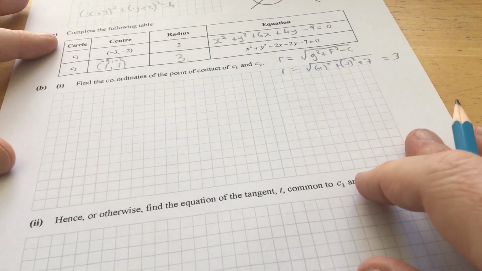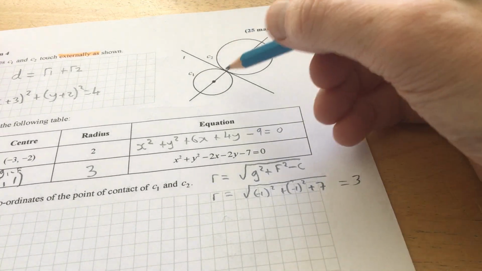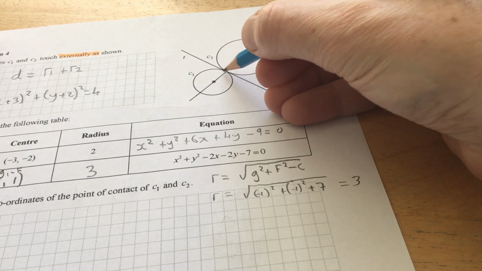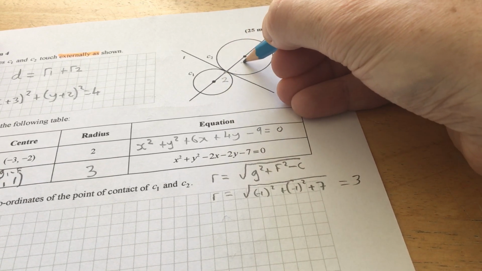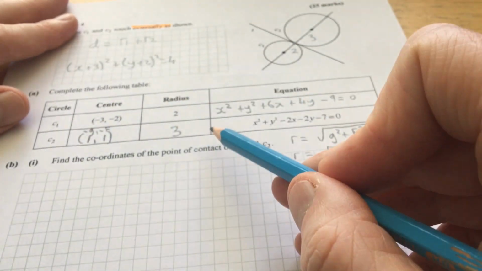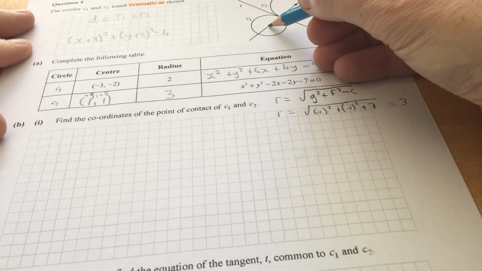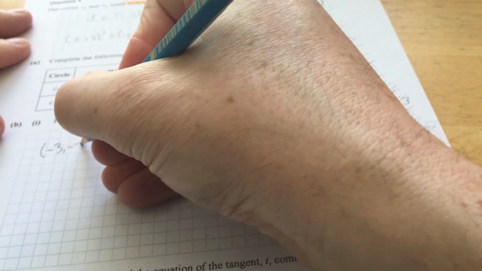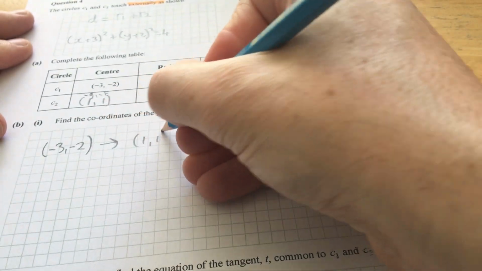Now find the coordinates of the point of intersection, or the point of contact. The distance between them is 5. So this is 2/5 of the way along to the point of contact, because the radius of that is 2 and the radius of that is 3. See there, the radius of C1 is 2 and the radius of C2 is 3. So what we're going to do here is use a translation, from (-3, -2) to (1, 1).